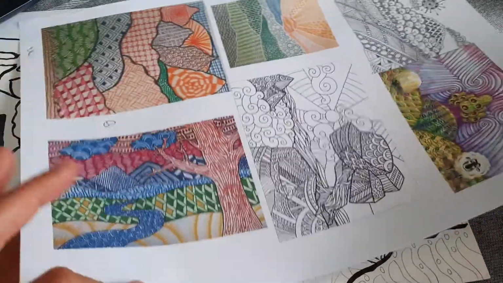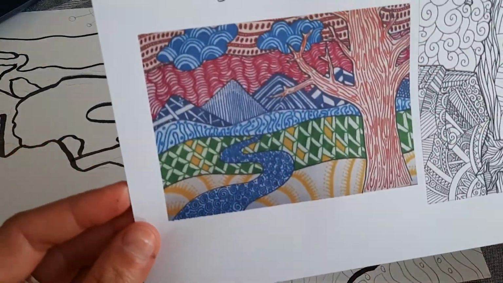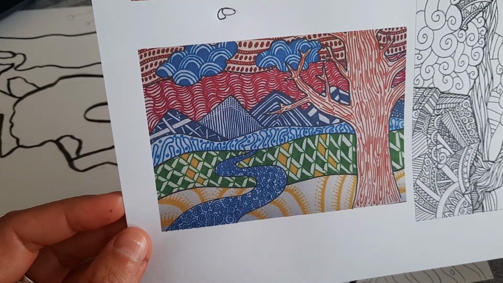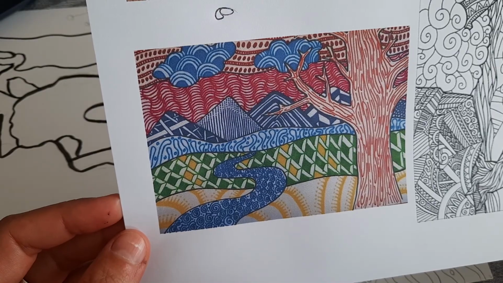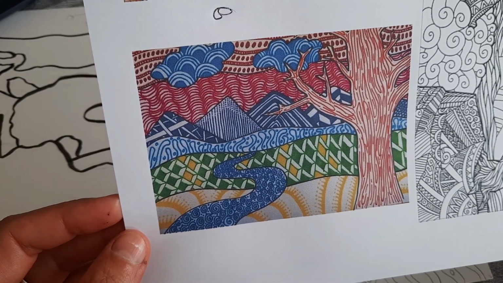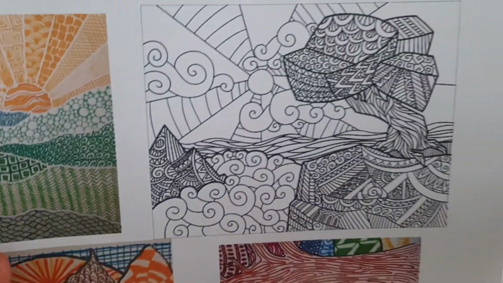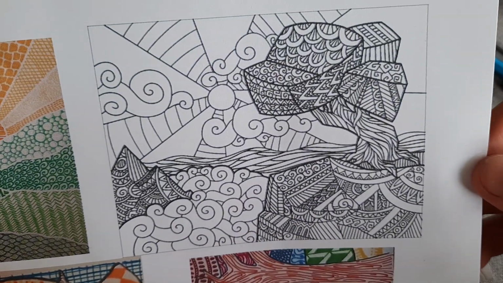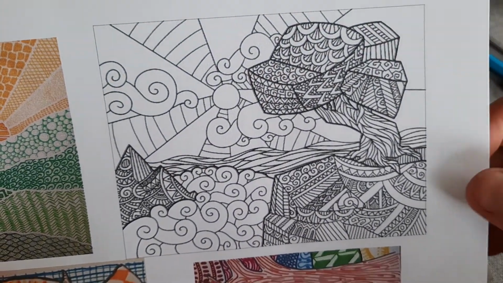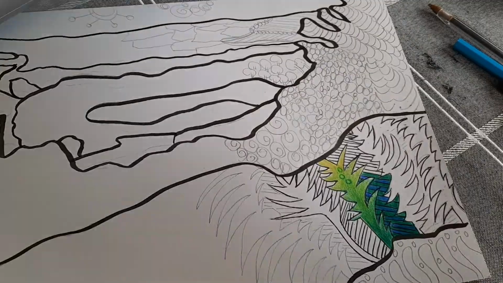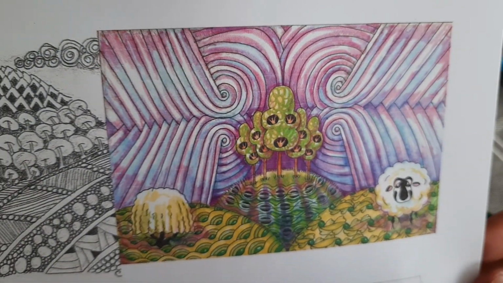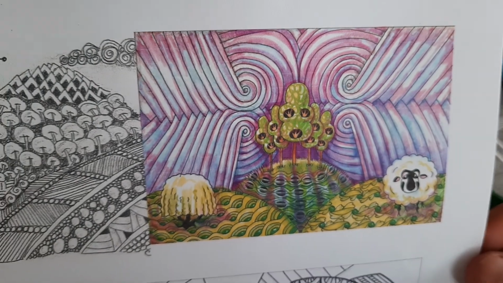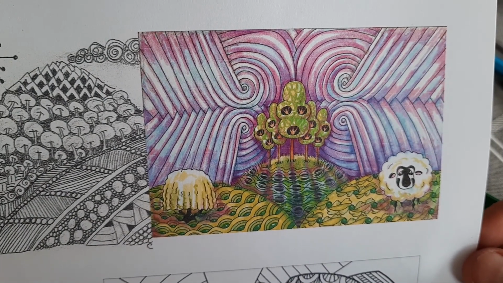So we'll end on this one here. You can create it just shade with block colour and line. Absolutely 100% acceptable. You could do a line drawing like this, or you could add shading in like this one here. Have fun.